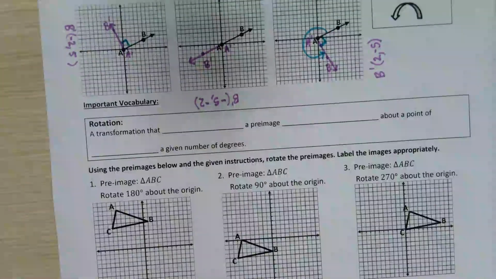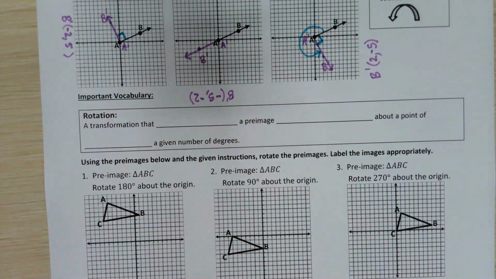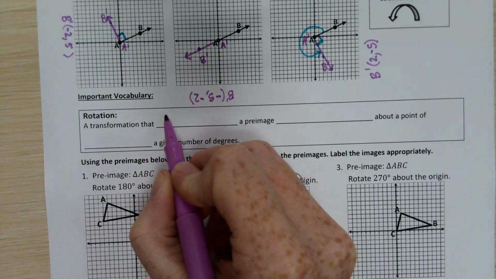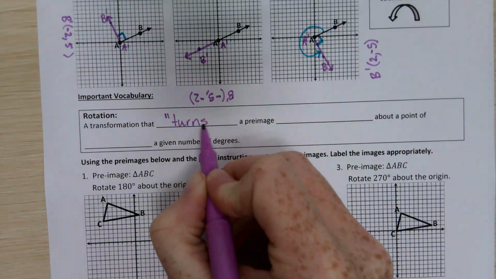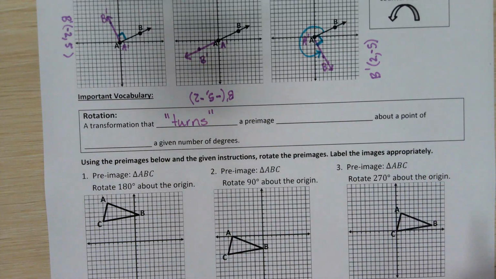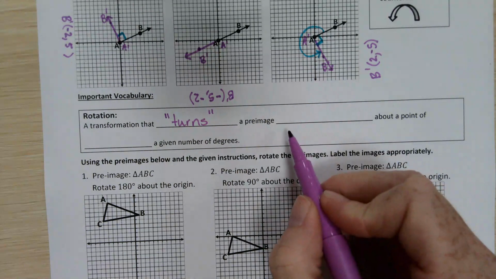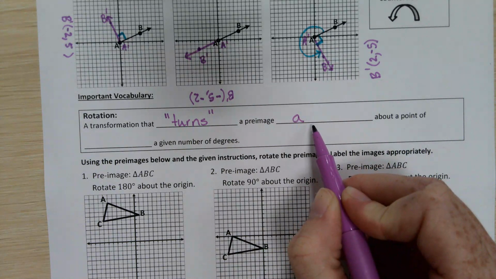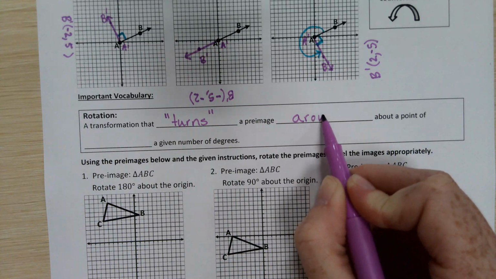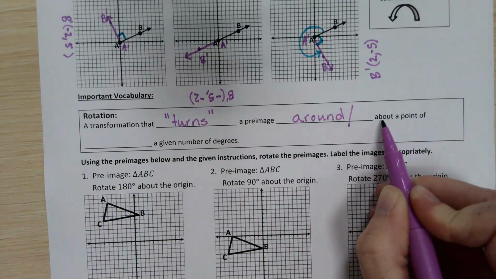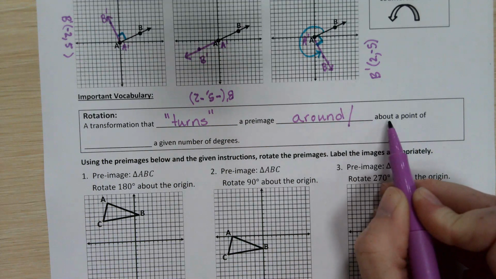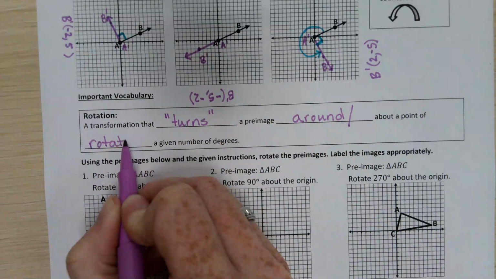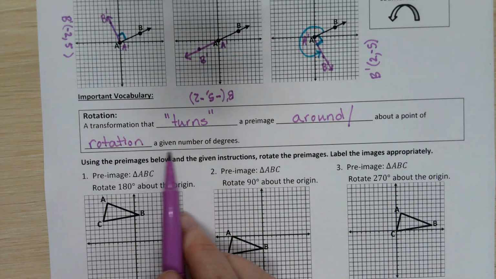Okay, that's an intro. Now we're going to get into specifics. So a rotation is a transformation that turns a preimage around a point, which is another way of saying about a point, so either around a point or about a point of rotation. And then it's a given number of degrees.